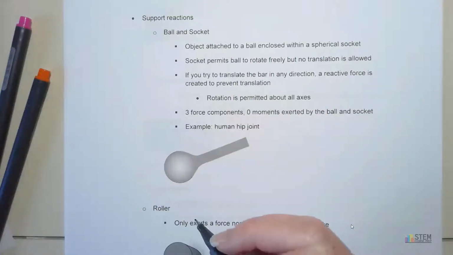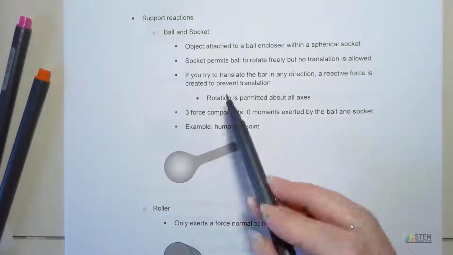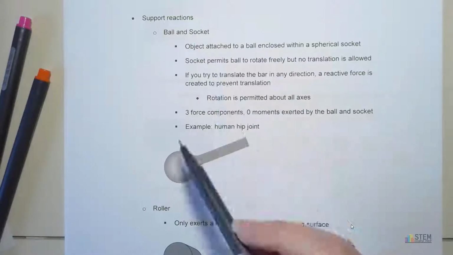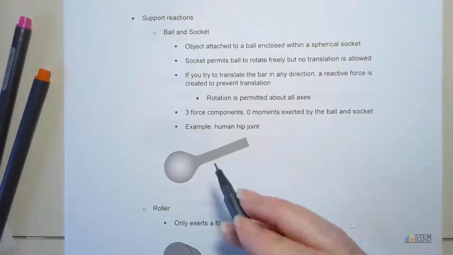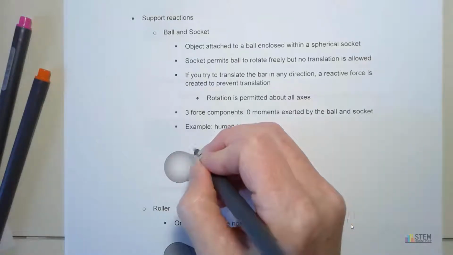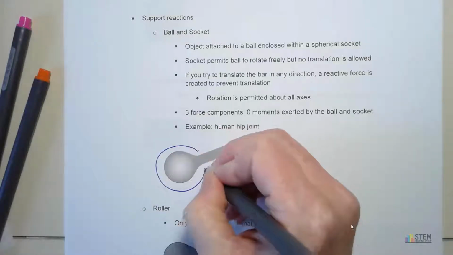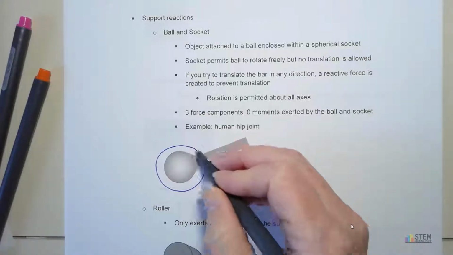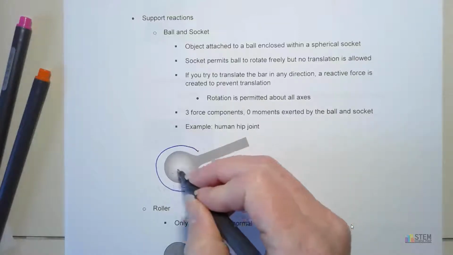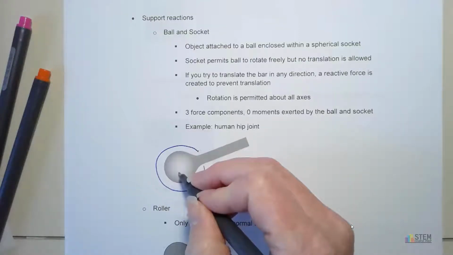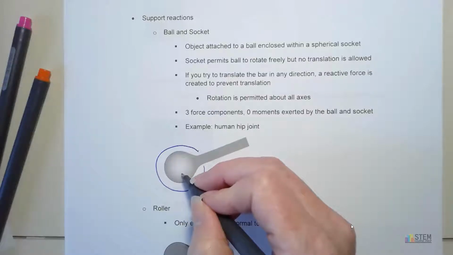Okay, and what that does is the socket will permit the ball to rotate around freely, but no translation is allowed. So if I were to draw a socket like this, think about this being a sphere on the outside, and then you're putting this ball inside of it, and it's contained in that sphere.